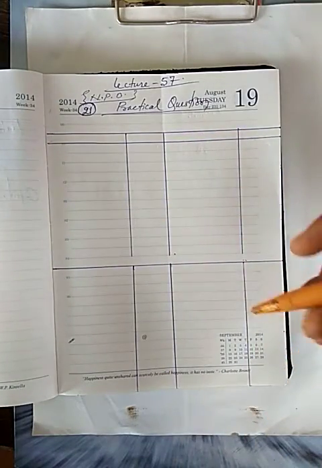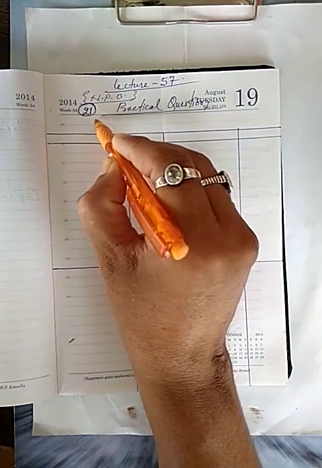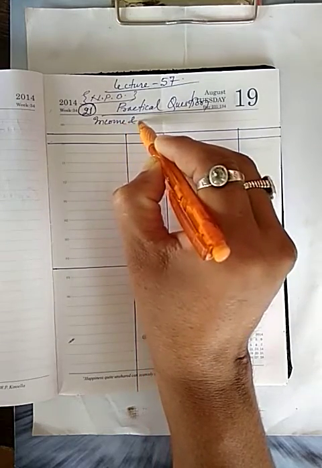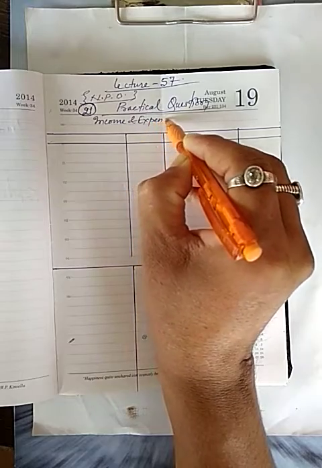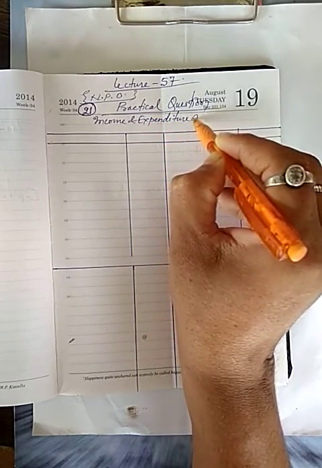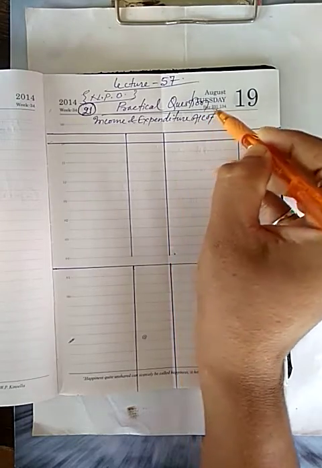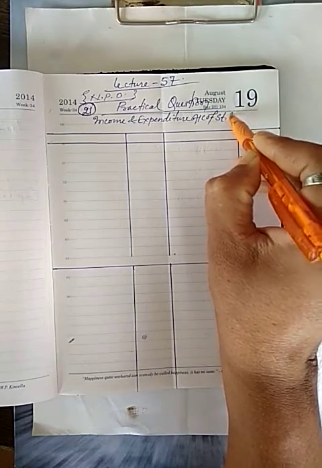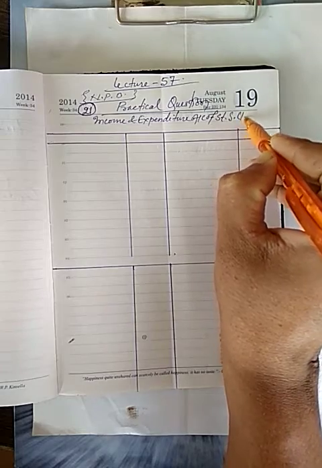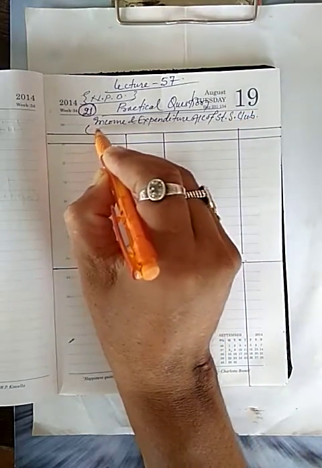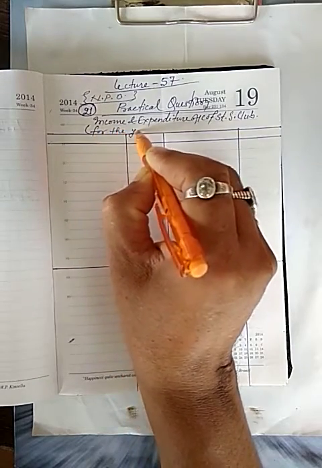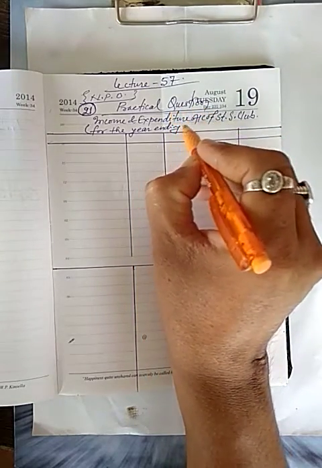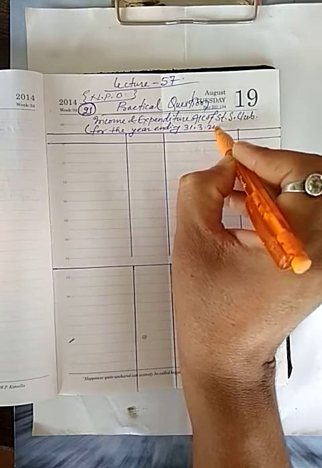This is the format of income and expenditure account of Sant Sophia Club for the year ending 31st March 2020.